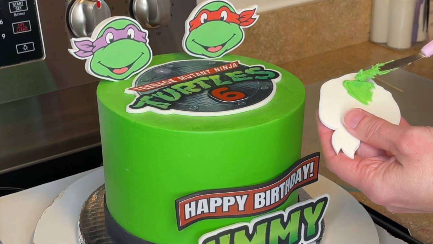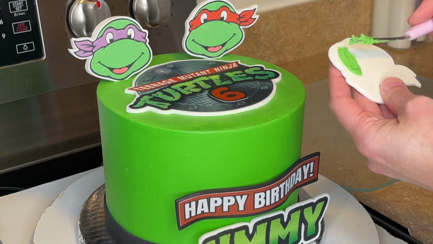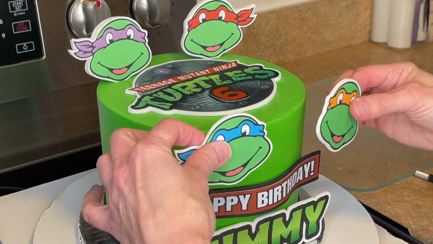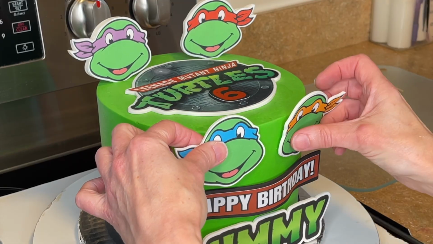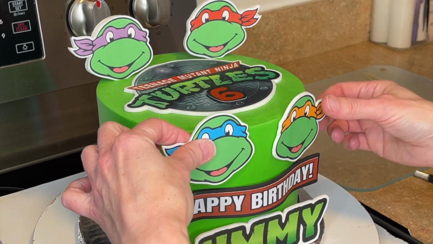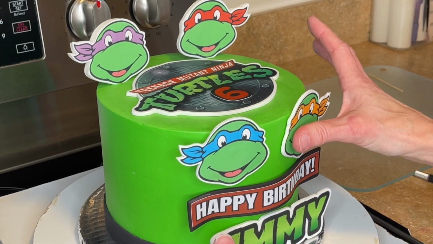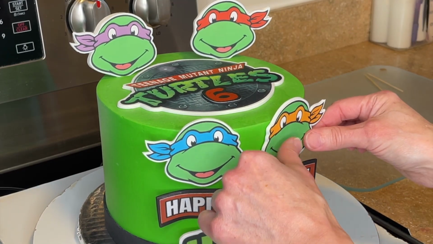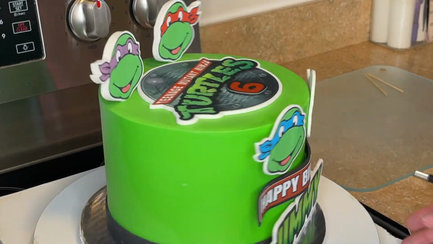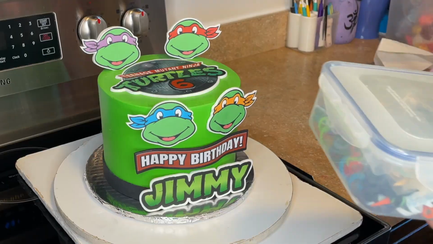And then I'm holding those turtles up to see where they're touching the cake. So they're touching the cake on the inside. So I'm just getting a little bit of icing behind them and then sticking them down. So when I put this back in the fridge, the icing is really going to solidify and it's going to hold them onto the cake really well. So I'm really pressing that in there and making sure that icing is adhered to those pieces.